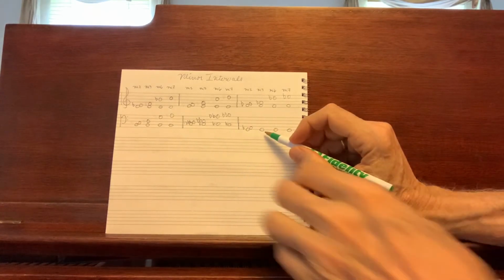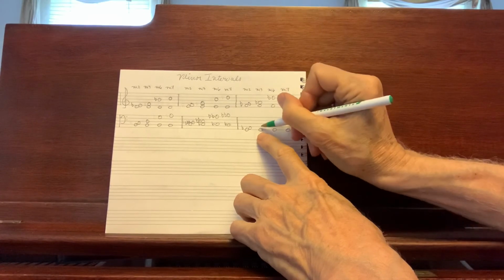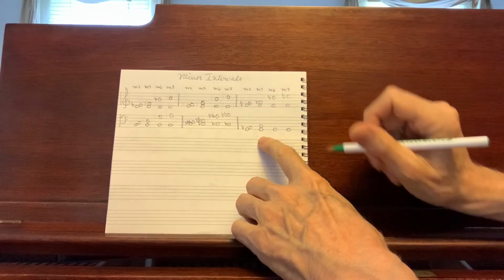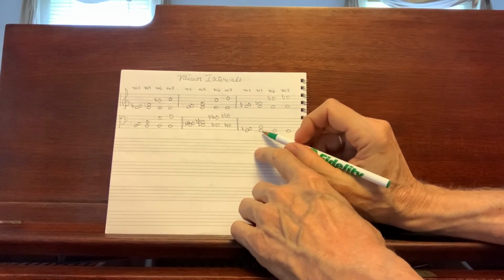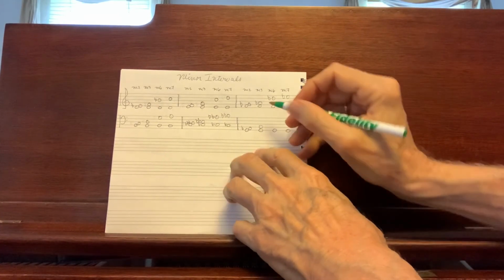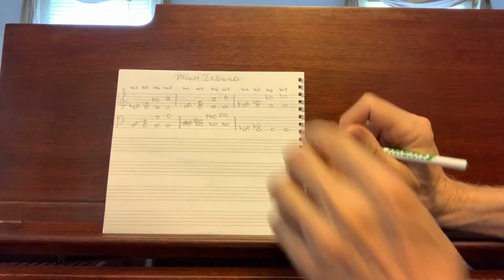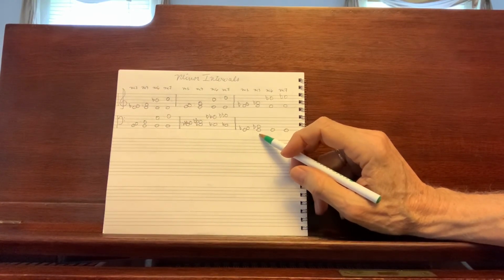All right, I need a minor third above G. Let's go 1, 2, 3. Well, it's some kind of B. And what do we know? We know that G to B is a major third from our knowledge of the major scales. Therefore, G to B flat is a minor third. Let's see, G to B sounds nice. G to B flat, a little sadder.